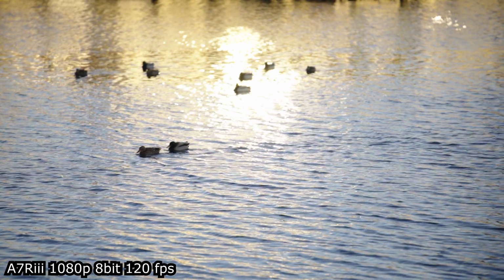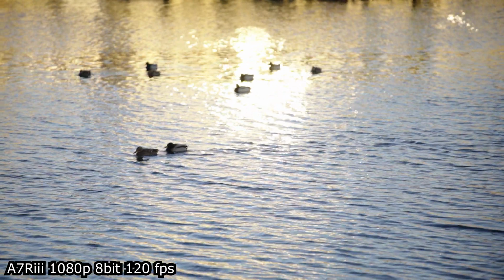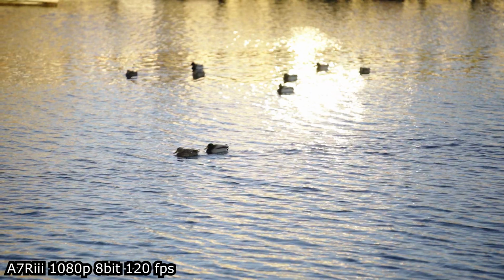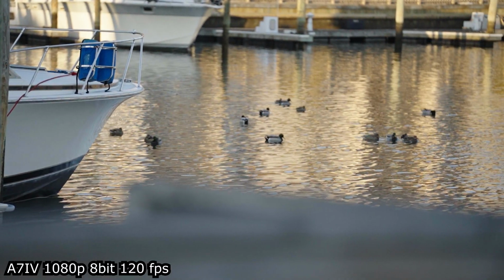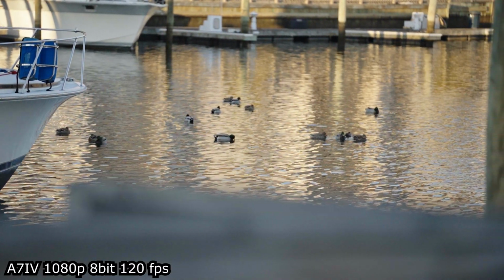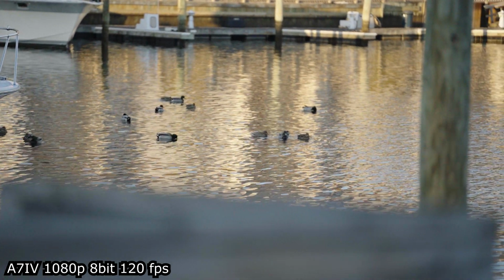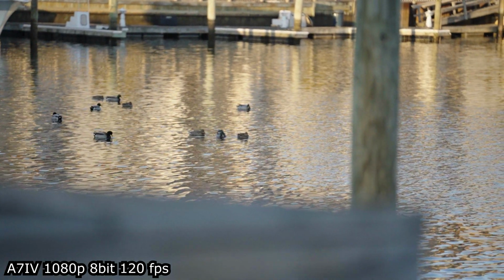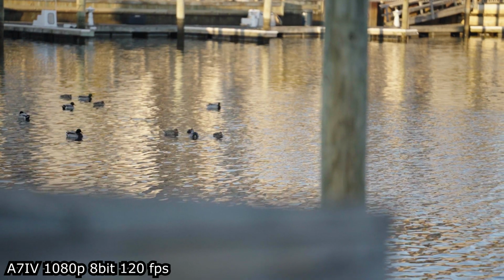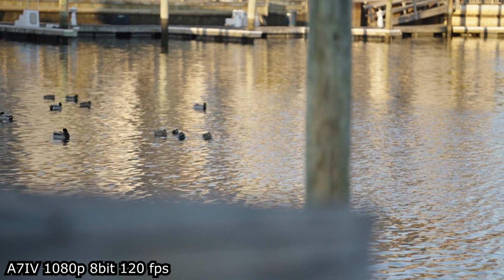With the A7R3, you get a 1080p 8-bit footage that looks pretty good, to be honest. And when we convert it to the A7's 1080p 8-bit, which is the maximum it can shoot and continuous with audio, it looks pretty similar, to be honest. A7 IV's colors are a little bit better, but they're pretty similar.